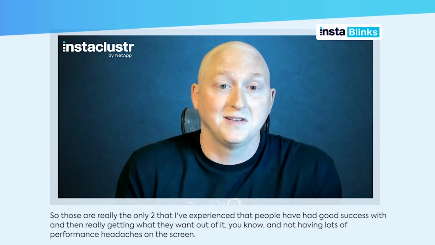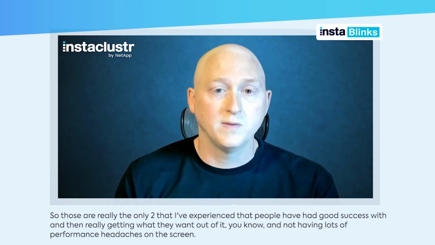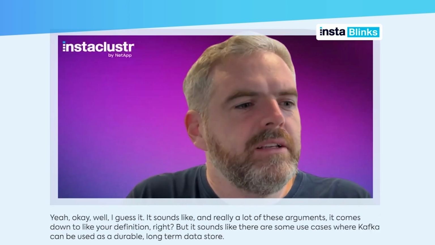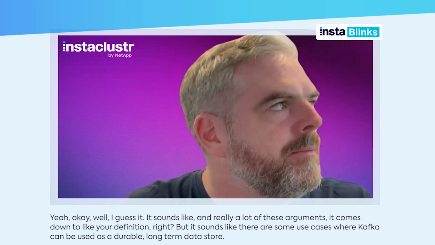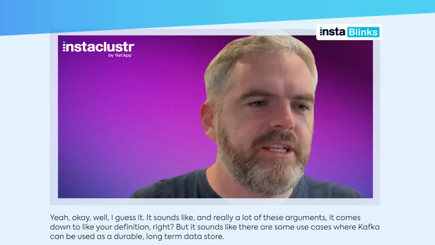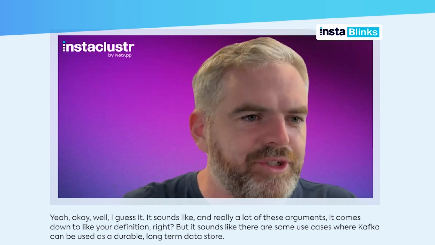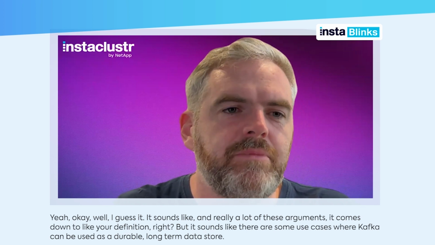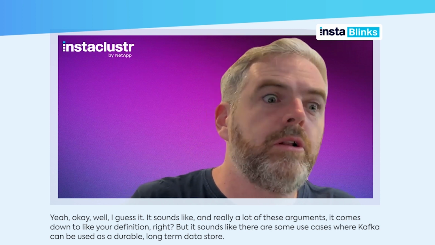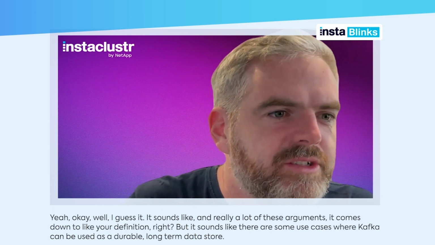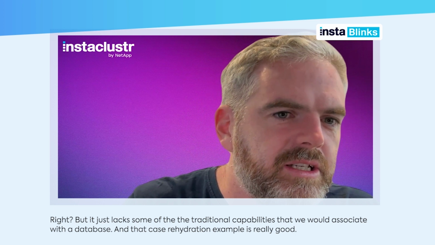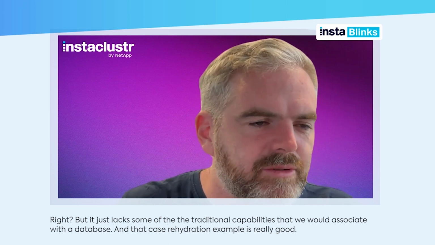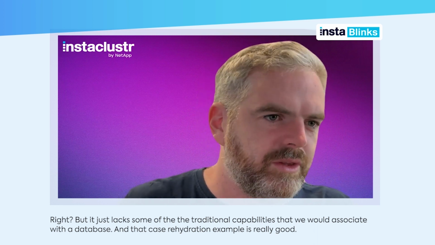And really getting what they want out of it, and not having lots of performance headaches downstream. Yeah. Okay. Well, I guess it sounds like, in a lot of these arguments, it comes down to your definition, right? But it sounds like there are some use cases where Kafka can be used as a durable, long-term data store, right? But it lacks some of the traditional capabilities that we would associate with a database.